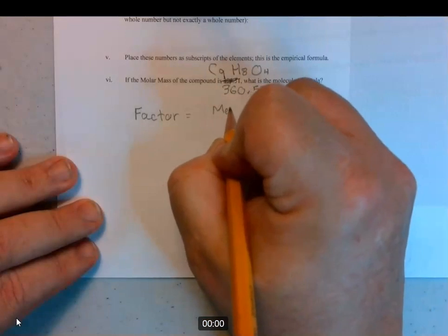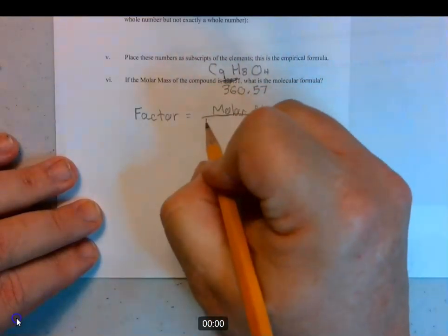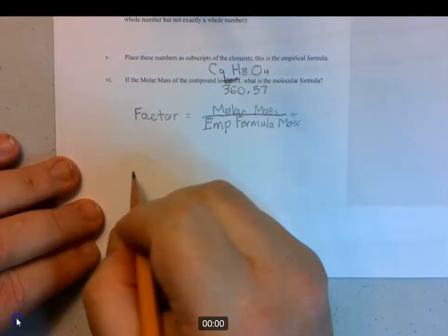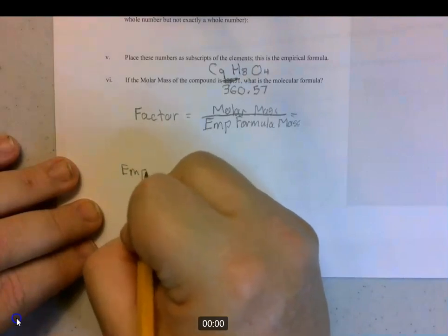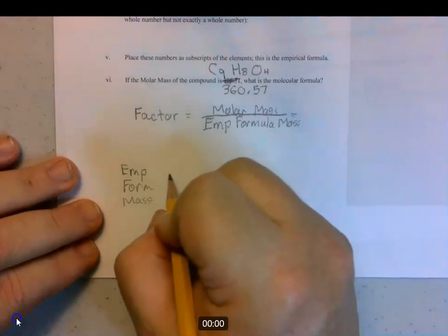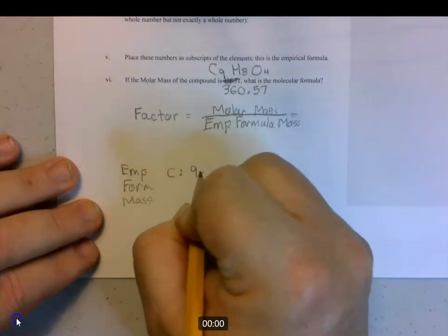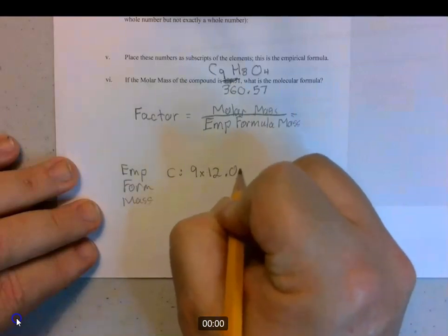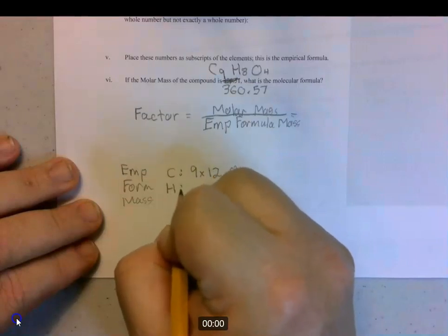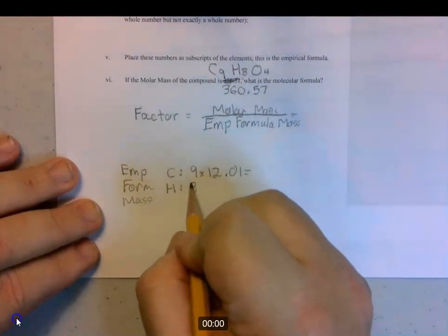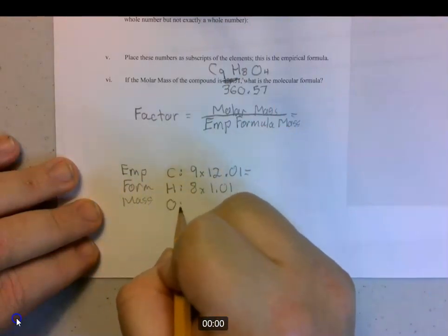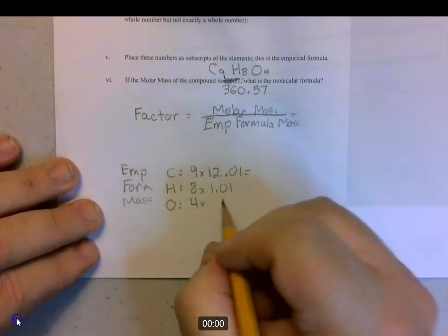And that's the molar mass over the empirical formula mass. So for the empirical formula mass, we take this and figure out what the mass of that is. You have carbon: there are 9 carbons times 12.01. For hydrogen, you have 8 hydrogen times 1.01. And for oxygen, you have 4 oxygen times 16.